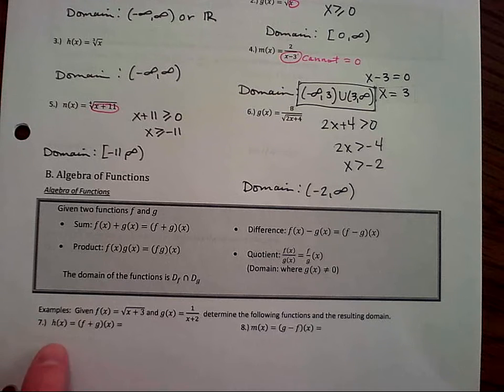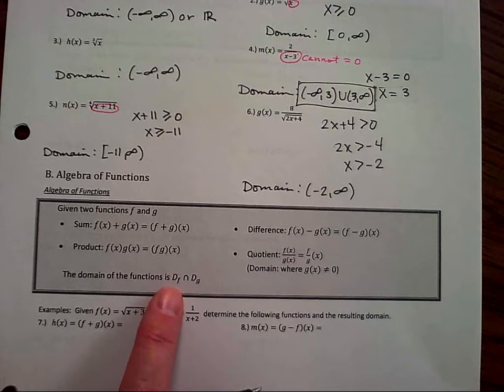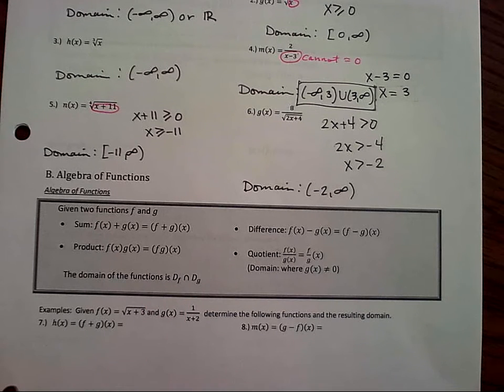So figure out the domain of each function and figure out the intersection. What's the intersection again? The overlap. Good. What's in this domain and in this domain, right? The overlap. So if you put it on the number line, you shade where it's overlapped, right?